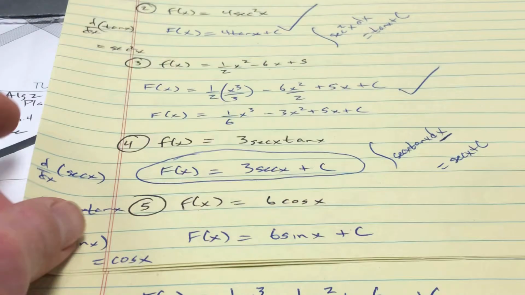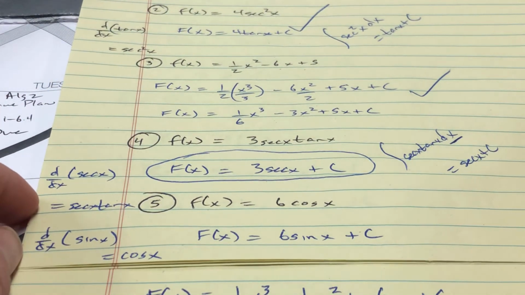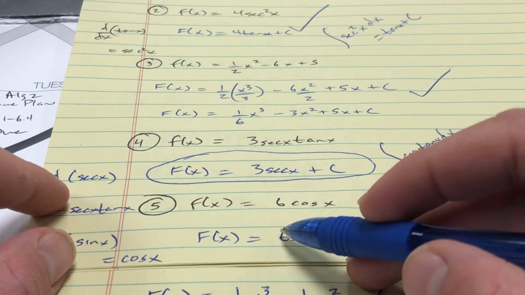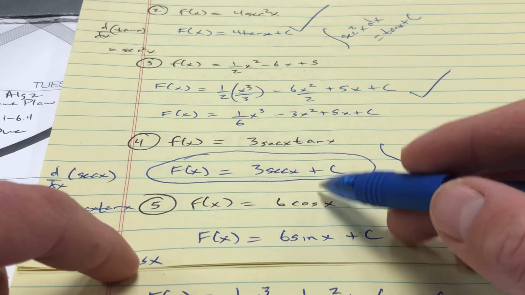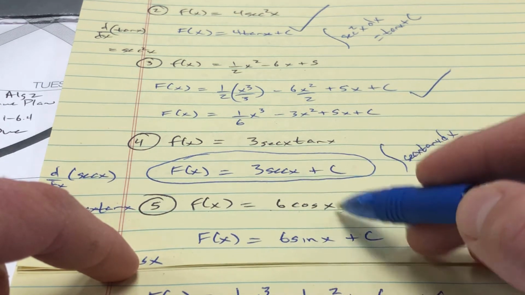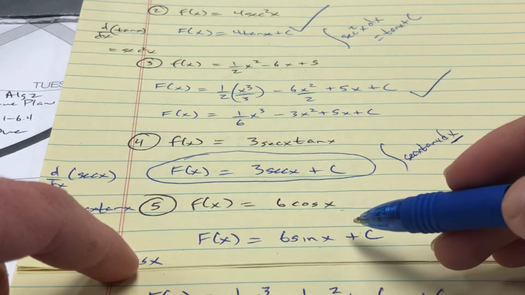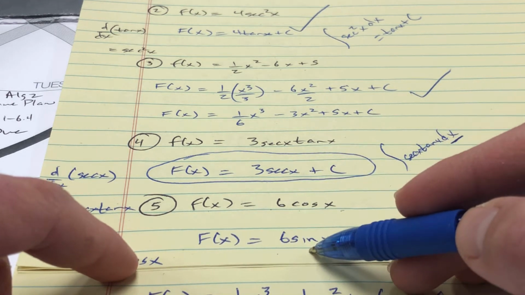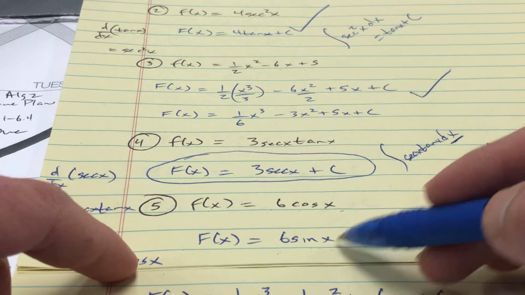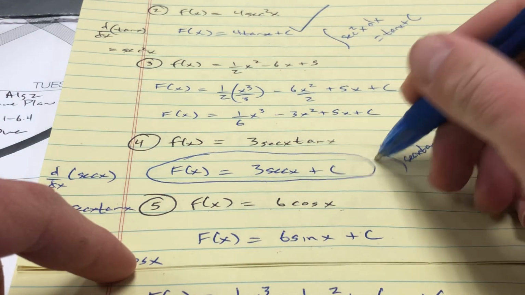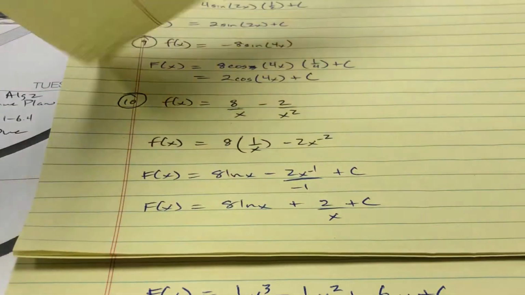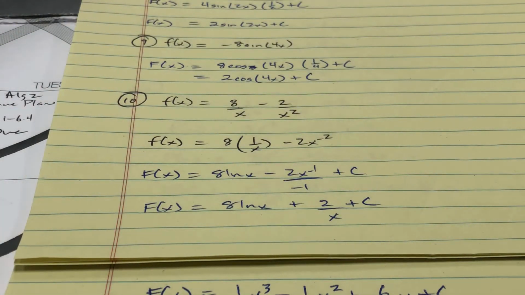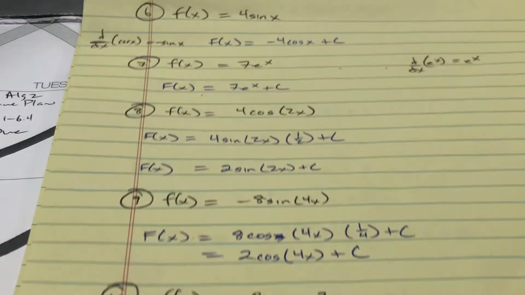All right, so we talked about these in the previous video here. I take the derivative of what to get me cosine. I take the derivative of sine to get me cosine. So the antiderivative of 6 cosine x would be 6 sine x plus c. Again, take the derivative of this: 6 cosine x, derivative of c is 0. And that's page 1 of several pages here. Please watch this over and over.